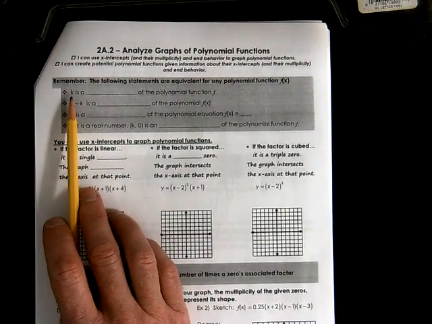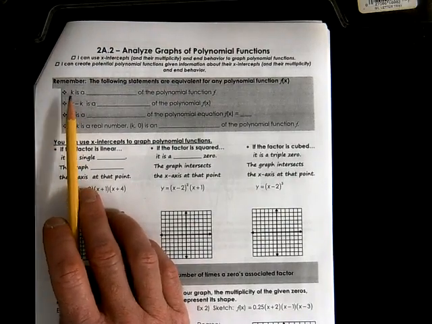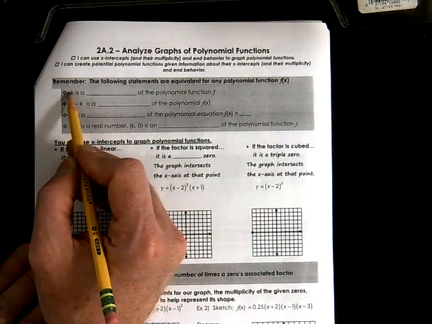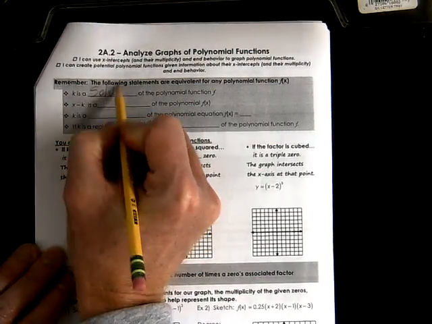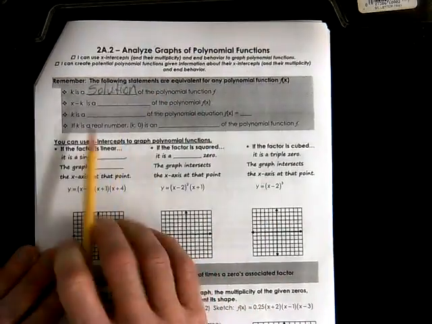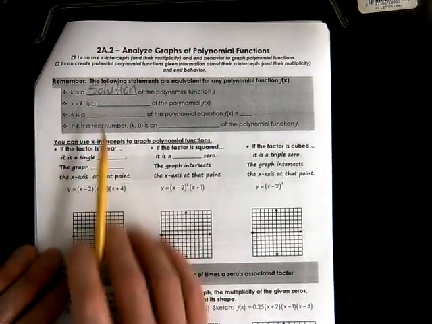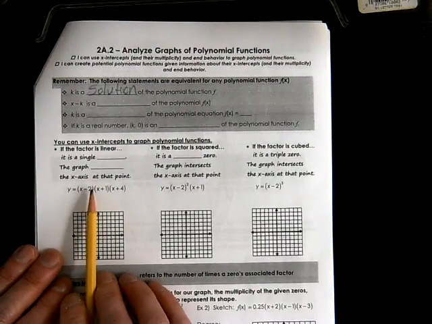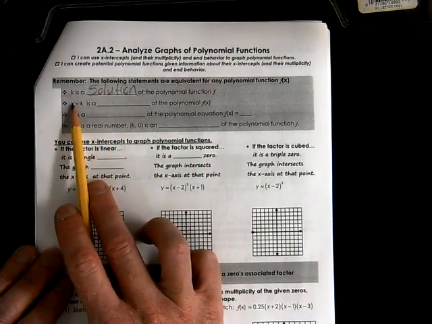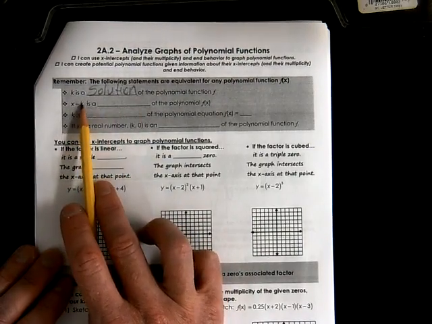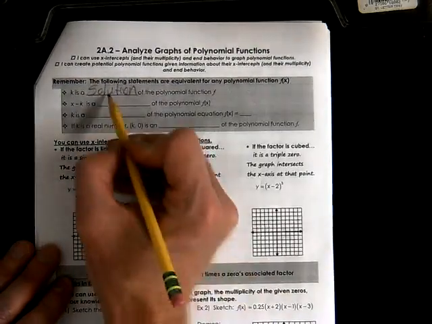We have x, and k is considered a solution. It's weird using the letter k, but we're just talking about the value in x minus k. K, the number 2, is going to be a solution of the function. So if 2 is a solution, then you know that x minus k is going to be a factor.